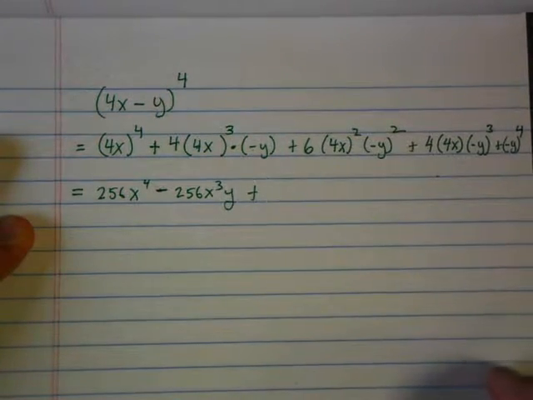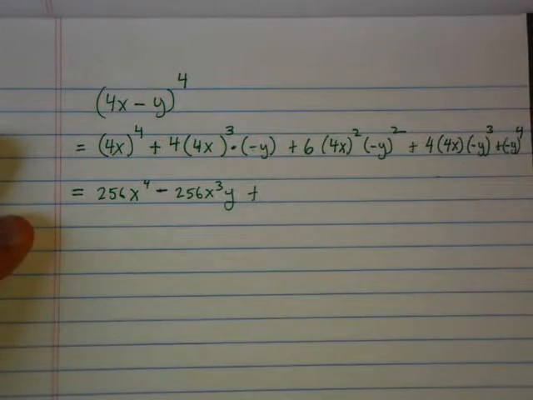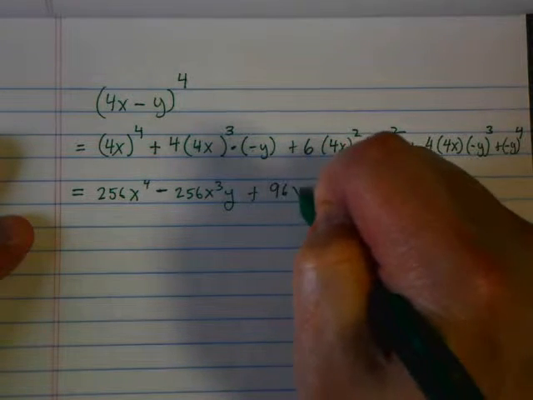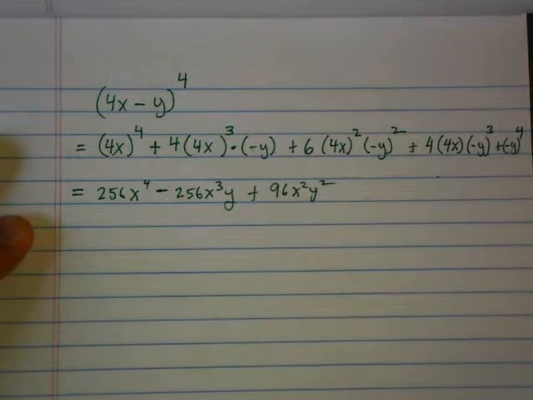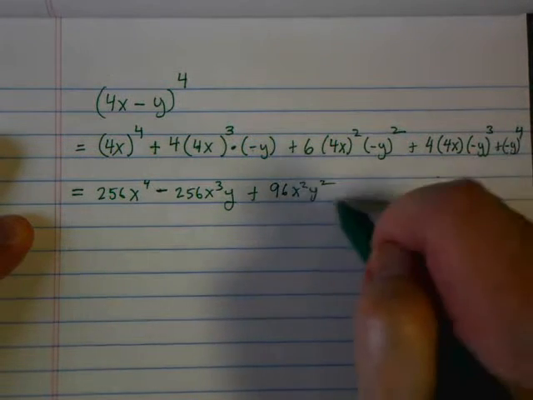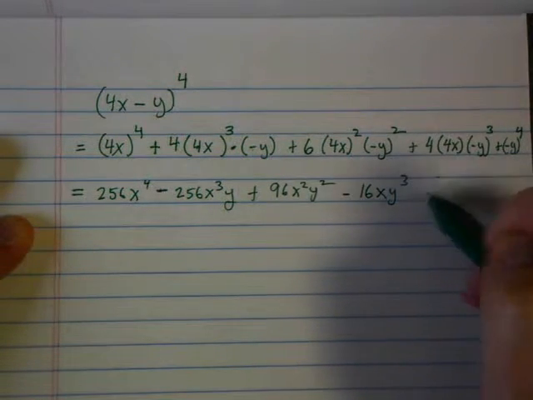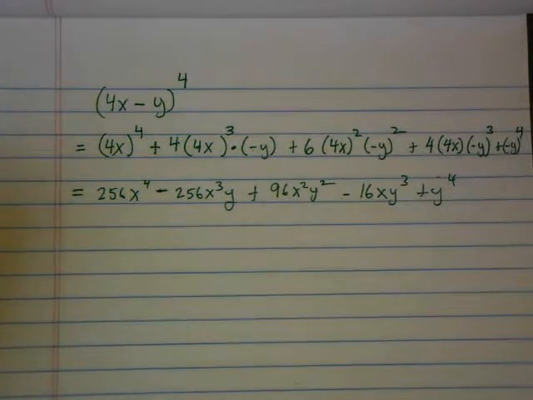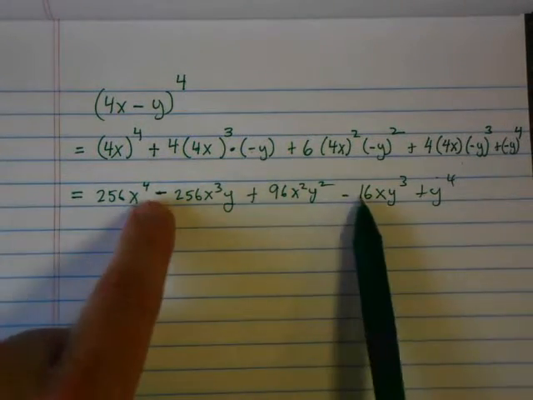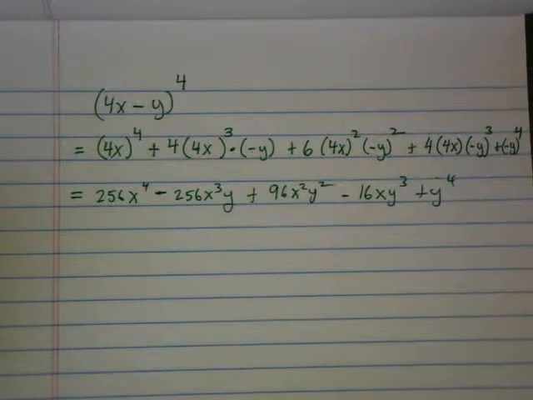4 squared is 16. 16 times 6, 96. X squared, y squared. And the next one is a plus or a minus? A minus, because a negative cubed is minus. 16xy cubed. And finally, plus y to the 4th. So having that minus in there didn't really cause many problems. It just meant we ended up with a couple minuses in our answer. Are there any like terms? So there's no combining. That's it. You leave it just like that when you're all done.